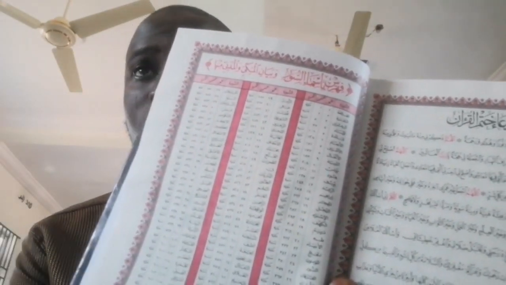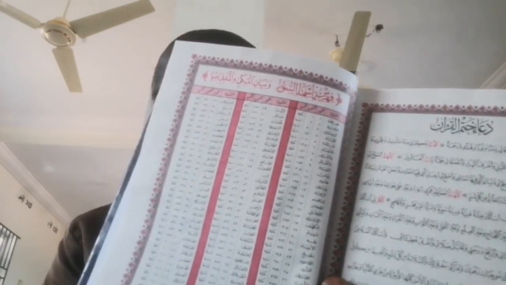So when you come to the content here, you locate the chapter you will go into, and the number of the page where the chapter is also written at the front there. All you have to do is look at the number of the page, then you open to the page from here to locate where you are moving to.